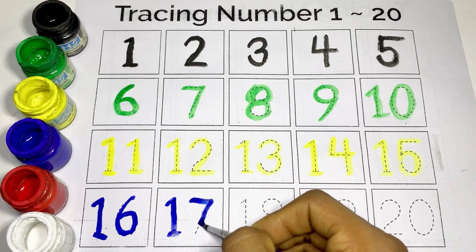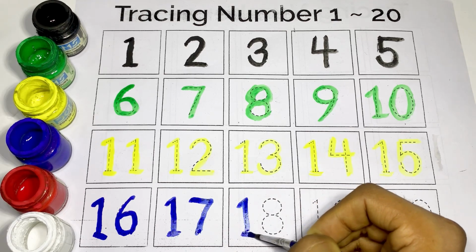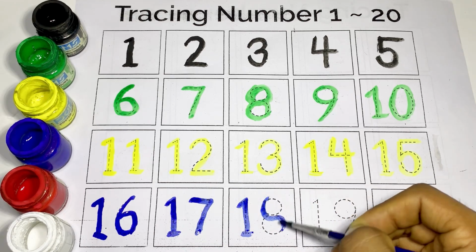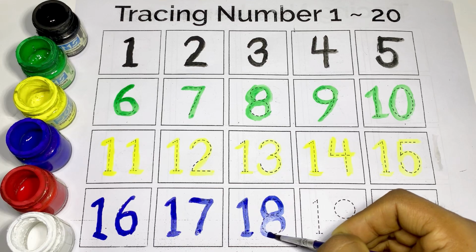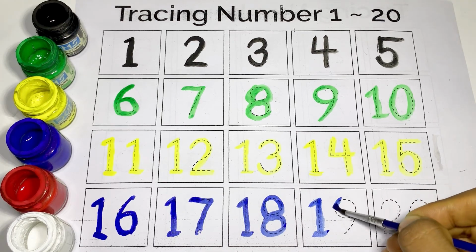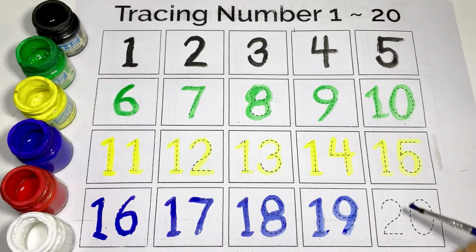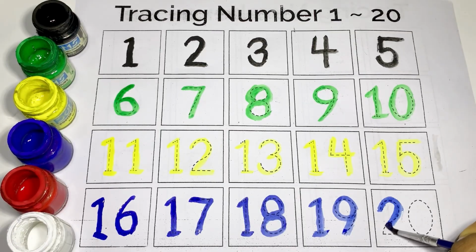The number 17. 18. The number 18. 19. The number 19. Kids, again use blue color and draw 20. The last number, 20.